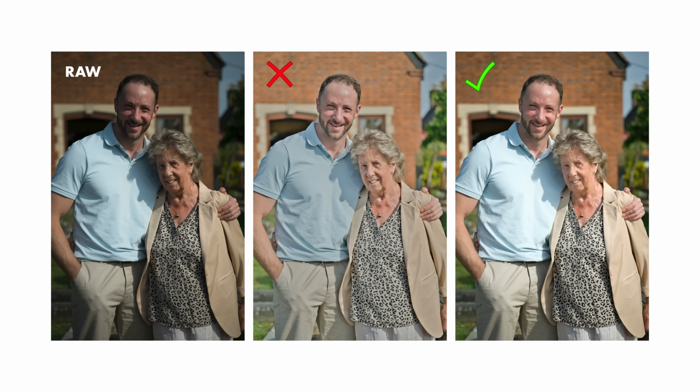I'm going to be using Luminar Neo, but you're welcome to use any photo editor that supports layers. Right, let's get into it.